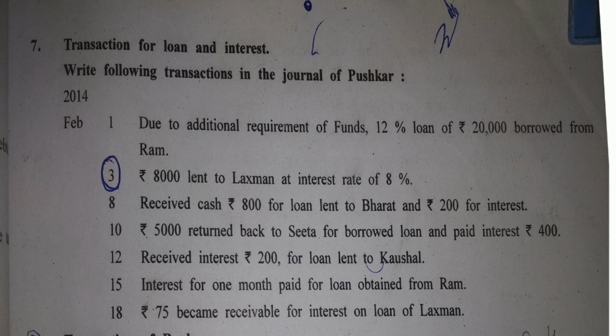So the journal entry for this is loan advanced account debit. This is loan given. Whenever you borrow a loan, it has a credit balance, and whenever you give a loan, it is debited. Why? See, a liability has a credit balance because you are supposed to pay. An asset has a debit balance because the amount of loan will be returned to you by the person to whom you have given the loan. So loan advanced means loan given. To whom? To Lakshman. So the journal entry for this is loan advanced account debit to cash account because cash goes out.